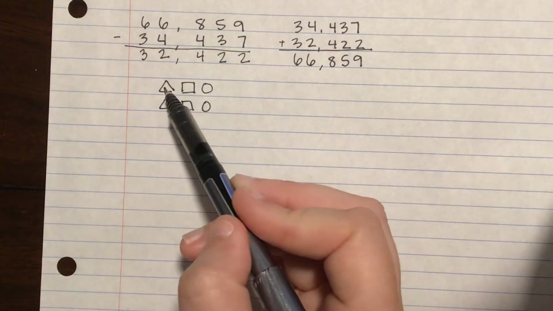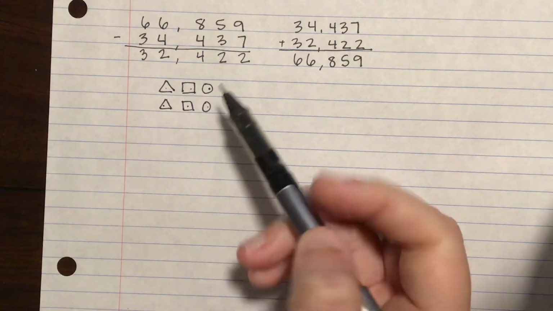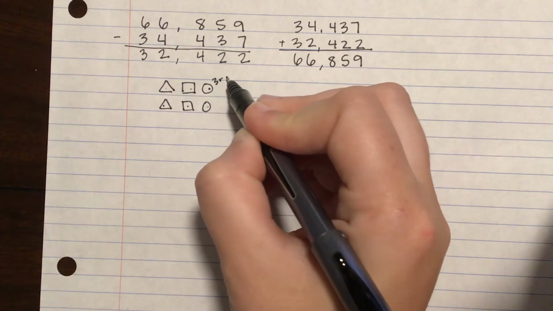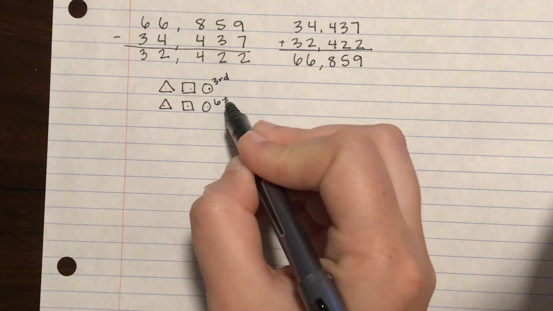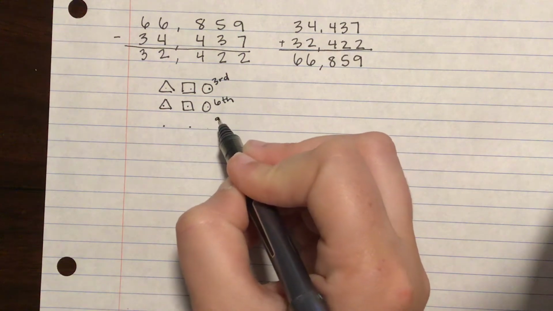So we've got first, second, third, fourth, fifth, sixth term. So if this is our first, second, third term, fourth, fifth, sixth, then the next would be the 7th, the 8th, and then the 9th would be here on the end.